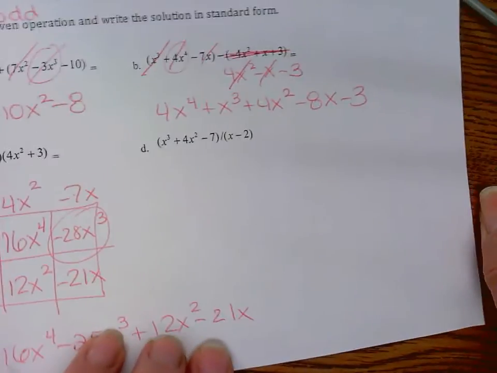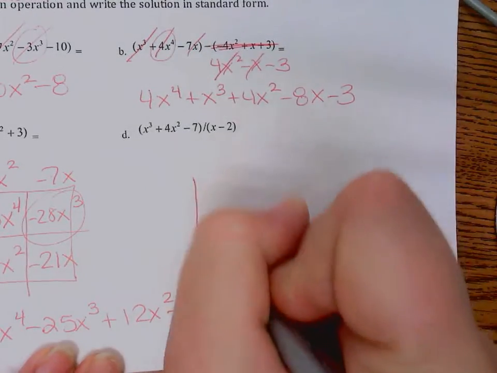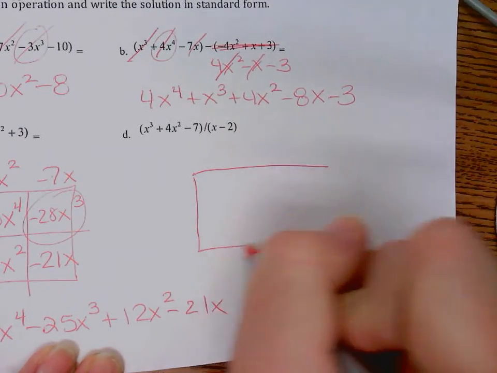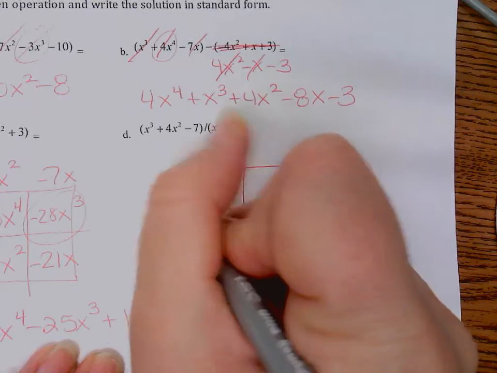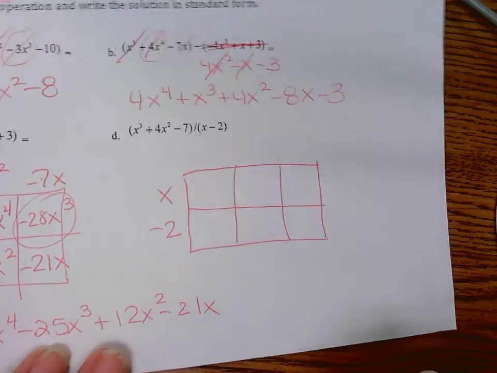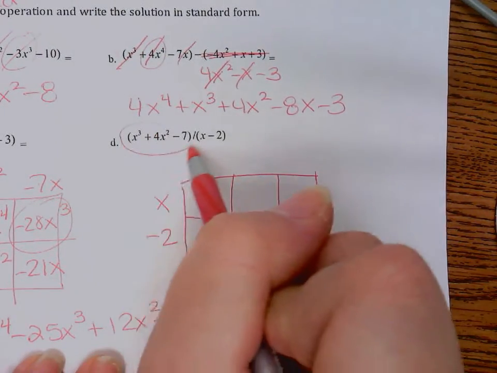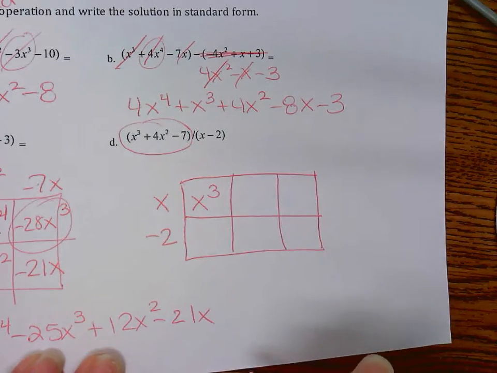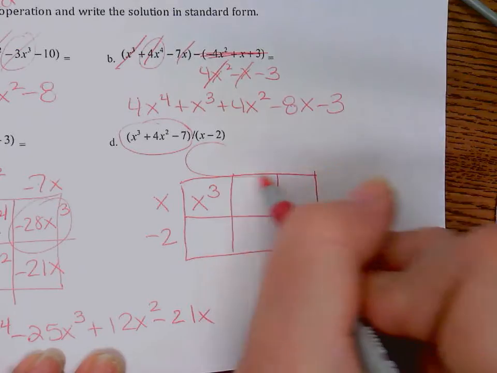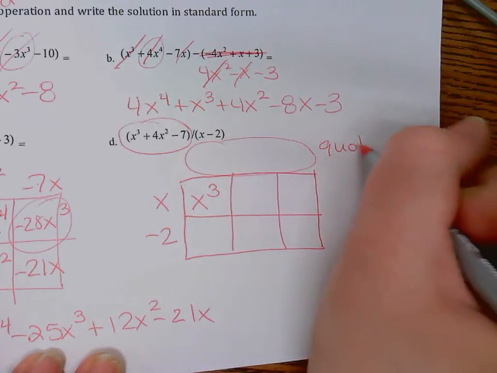And so for this division, you put your divisor on the outside of the box. So x minus 2 goes outside the box. We're trying to produce the dividend inside the box. So we're going to put x cubed first. Now we're going to look for our quotient. So our quotient is going to come up here.